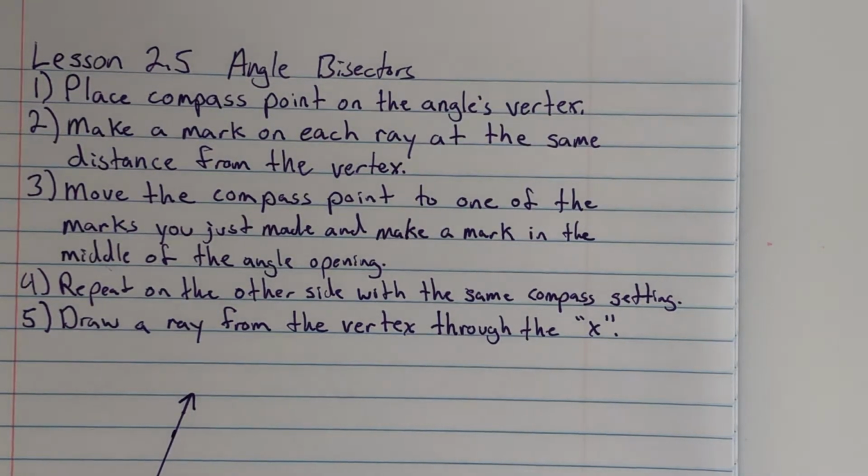In this lesson, we're going to talk about angle bisectors and learn how to do them using a compass. So here are the instructions on how to do so. An angle bisector is really just what that word means. Bi is two and sector is section. So we're going to divide the angle into two equal sections, cutting it in half basically.